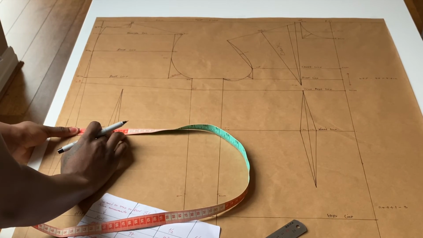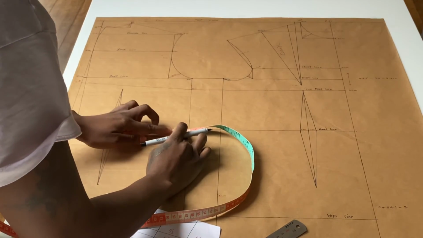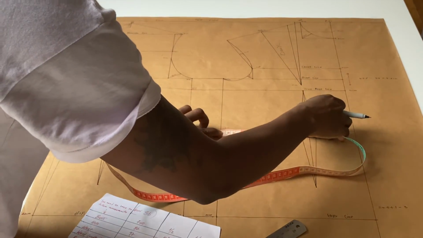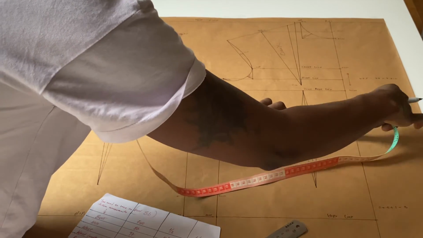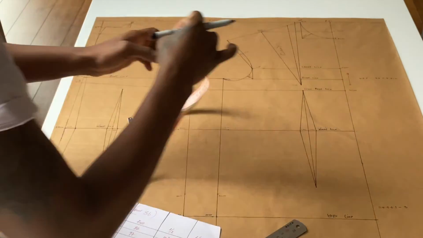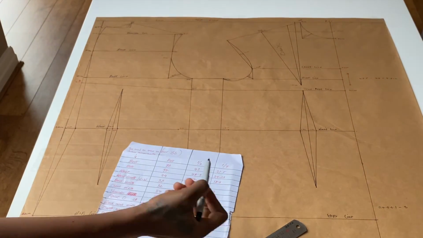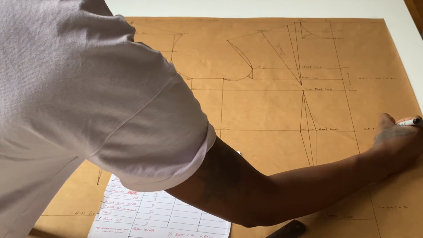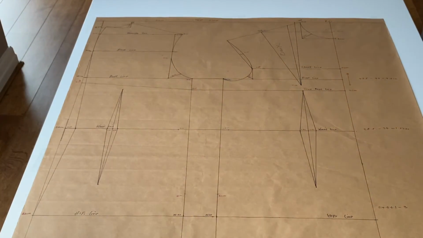On the waistline, I'm going to check, making sure to exclude the waist dart when taking this measurement. For the waist, I have 38.5, and my half waist measurement is 37, so I have 1.5 cm SS.